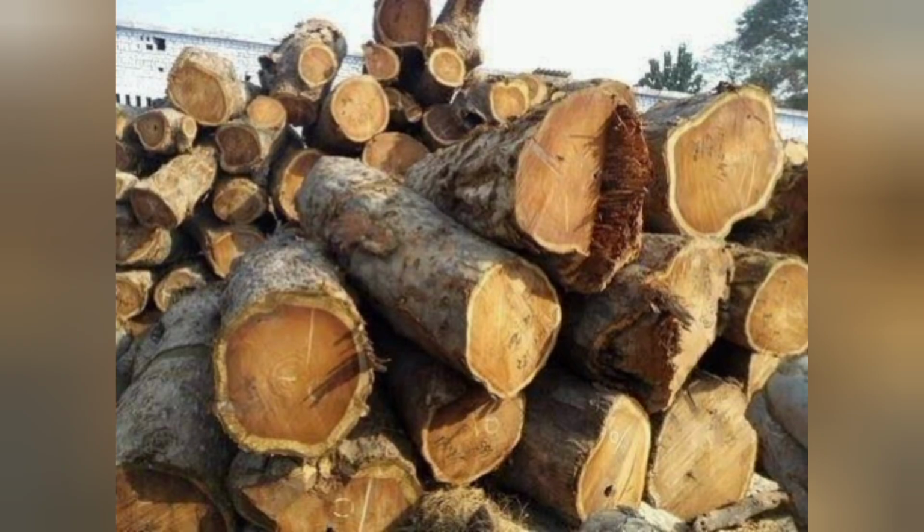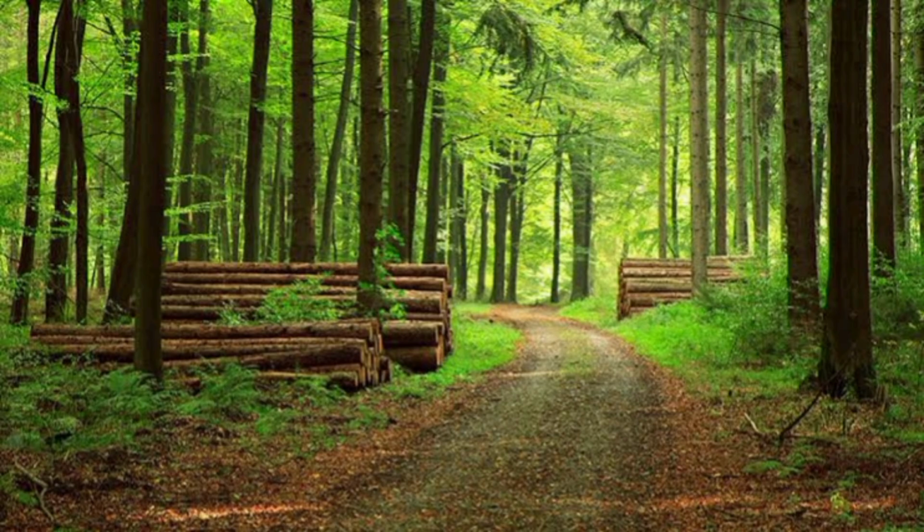Then we have climate change as well, that is rising temperature and less rain make it harder for trees to survive. So, right now, Pakistan is losing forests at an alarming rate, and if we don't act, it could harm our environment and the animals that live in these forests.